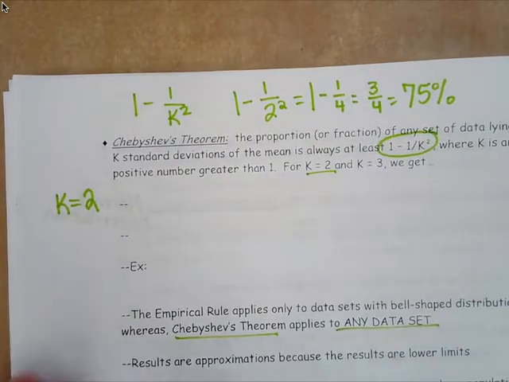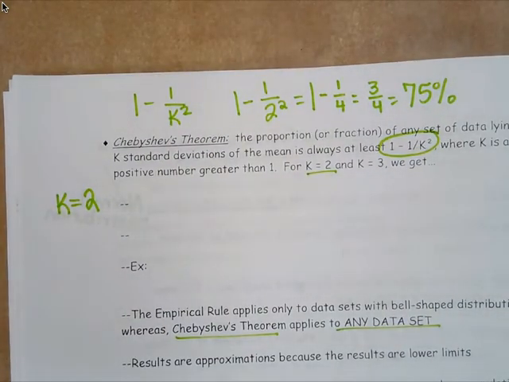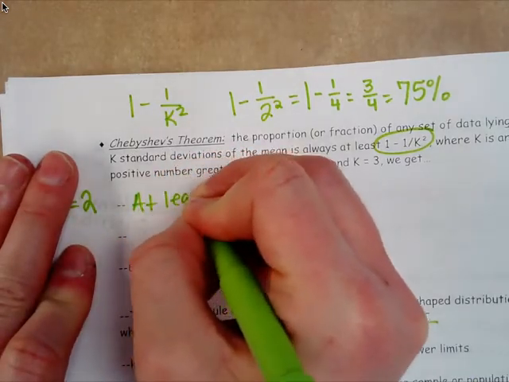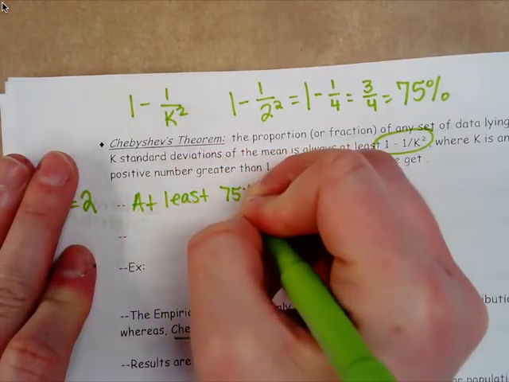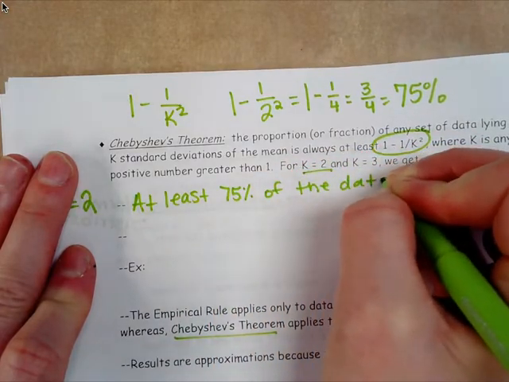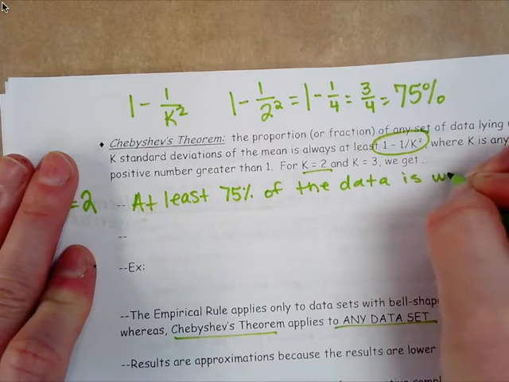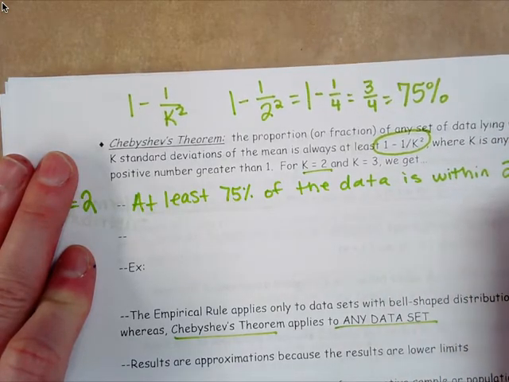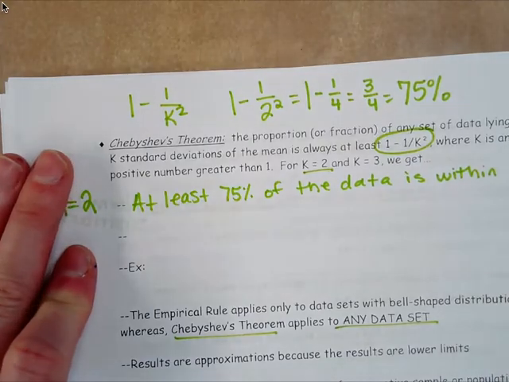So this is saying with any data set, 75% of the data is within 2 standard deviations of the mean. So I'm going to put that here. At least 75% of the data is within 2 SDs of the mean.